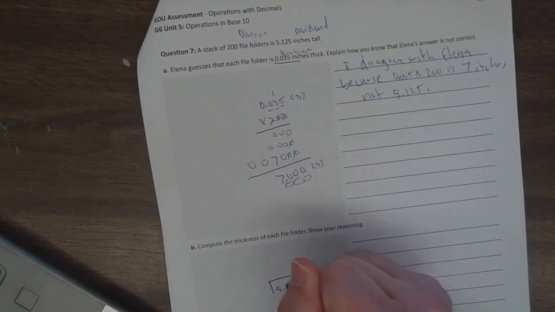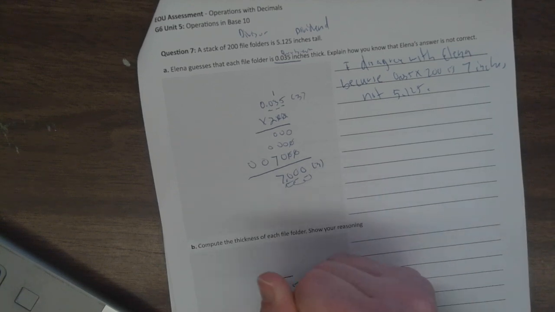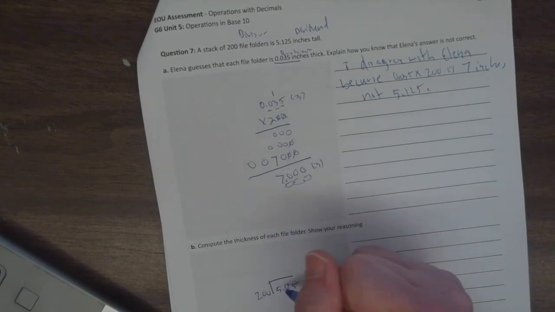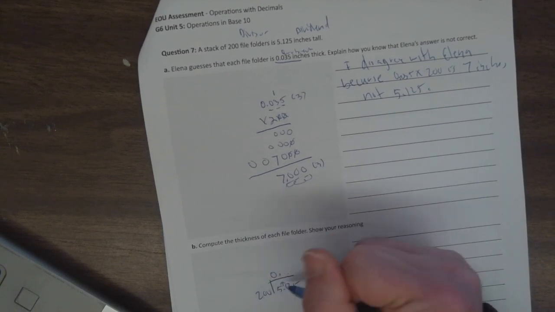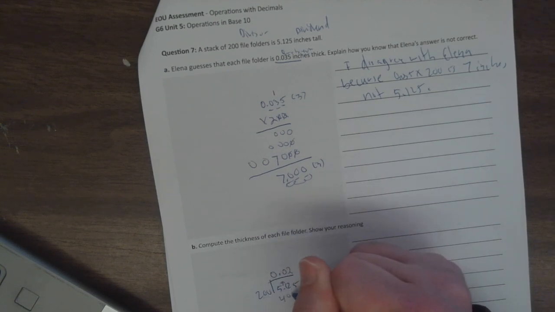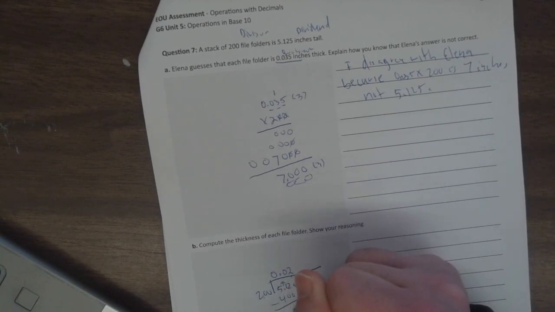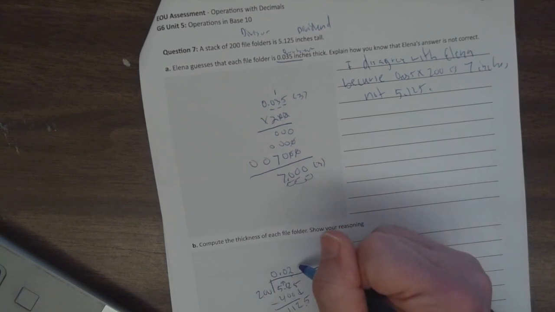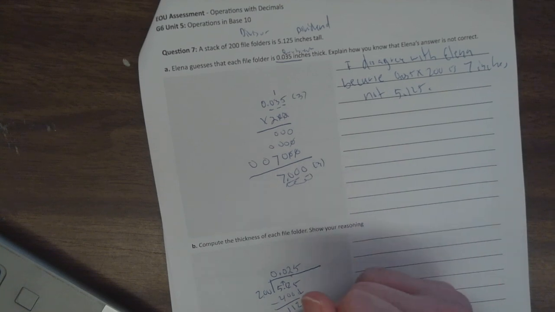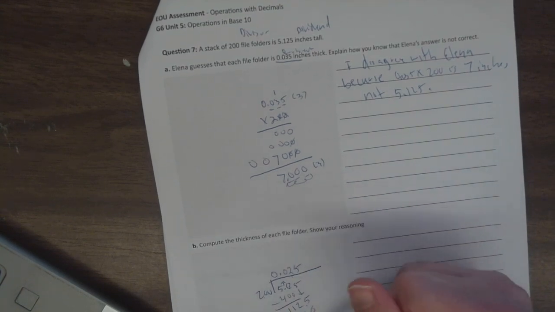And so you do 5 and 125 thousandths divided by 200. 200 goes into 5 0 times, bring up our decimal. 200 goes into 1 0 times. 200 goes into 512 times. 512 minus 400 gives us 112. Carry down our 5. 200 goes into 1,125 5 times, right? And so we're just doing our division.